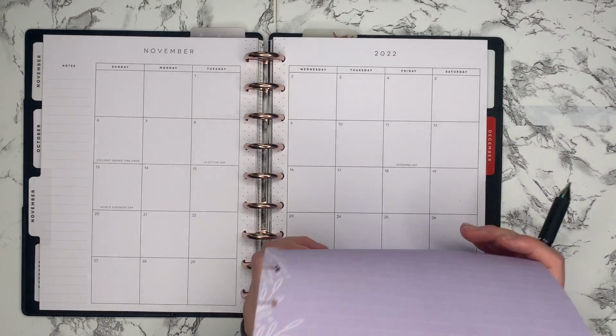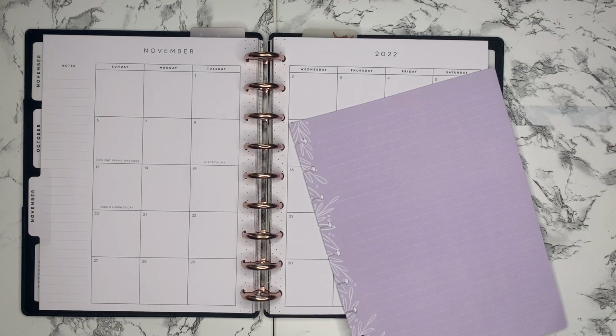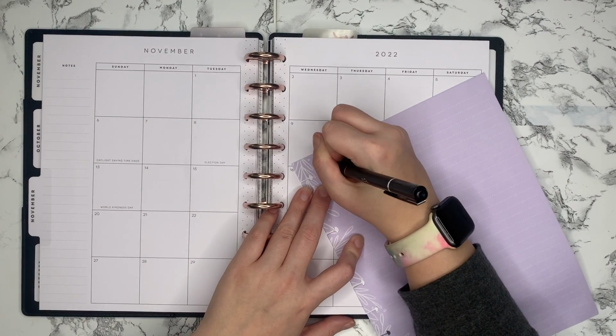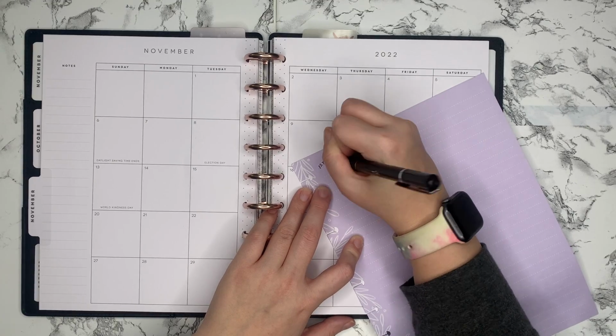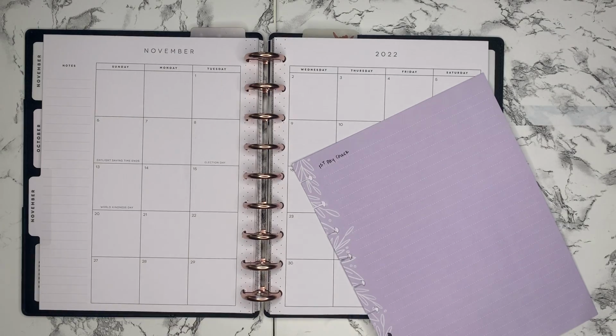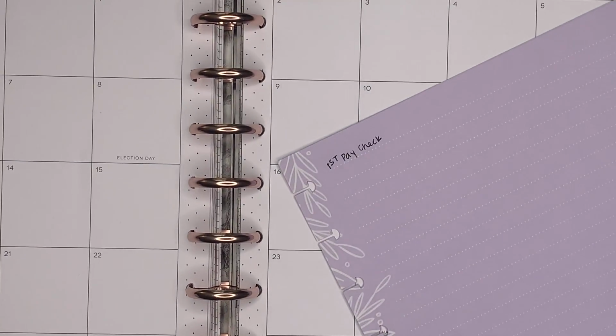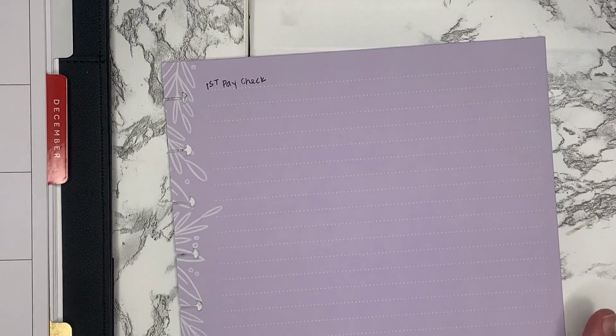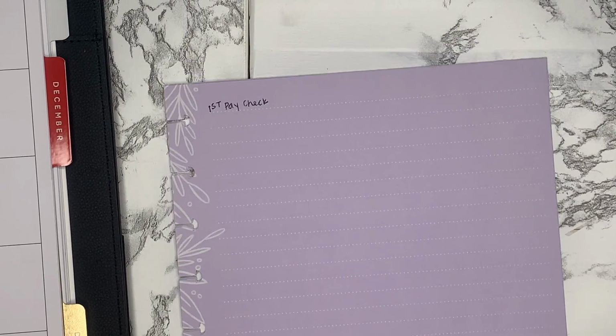So I'm going to just take some notebook paper, scrap paper, whatever you want to call it, to start taking some notes. And let me zoom in so you can see a little bit closer. And I'm going to set my planner to the side. Great.